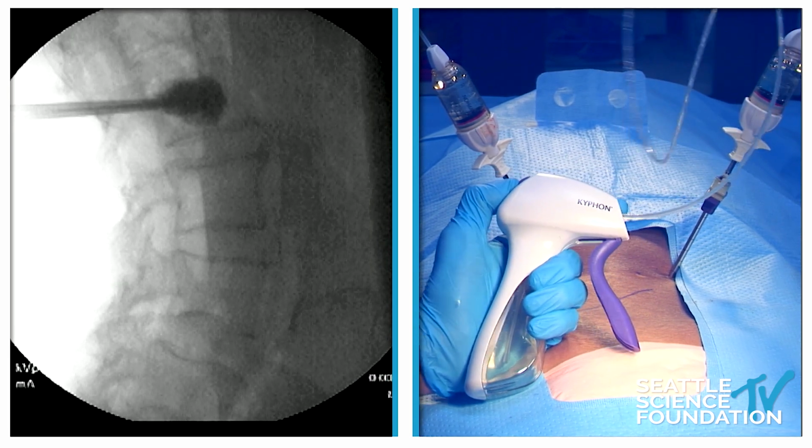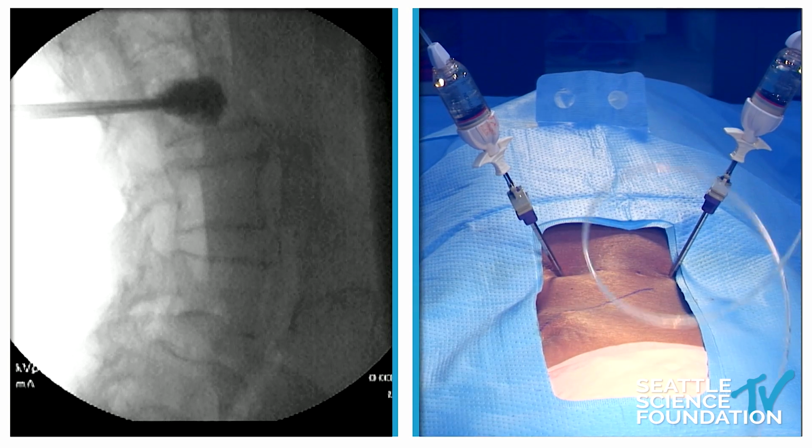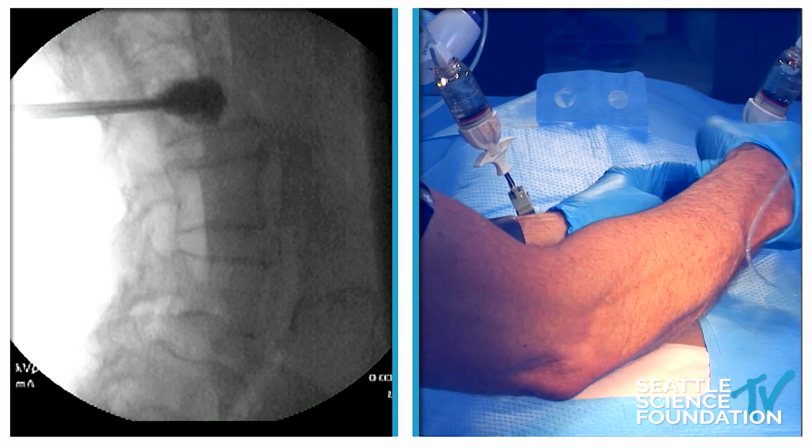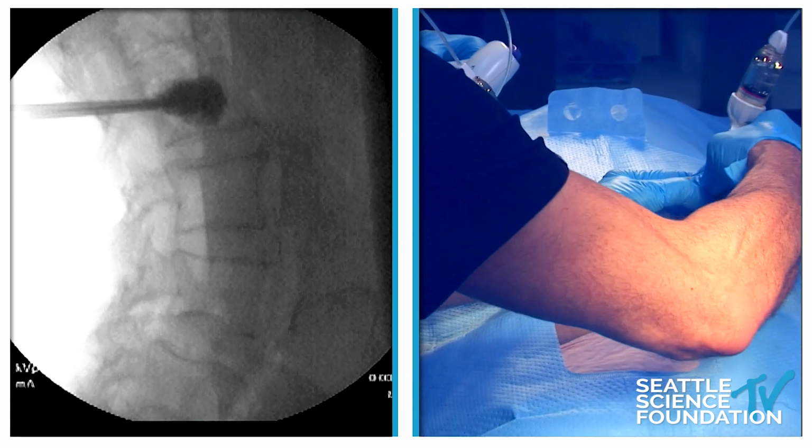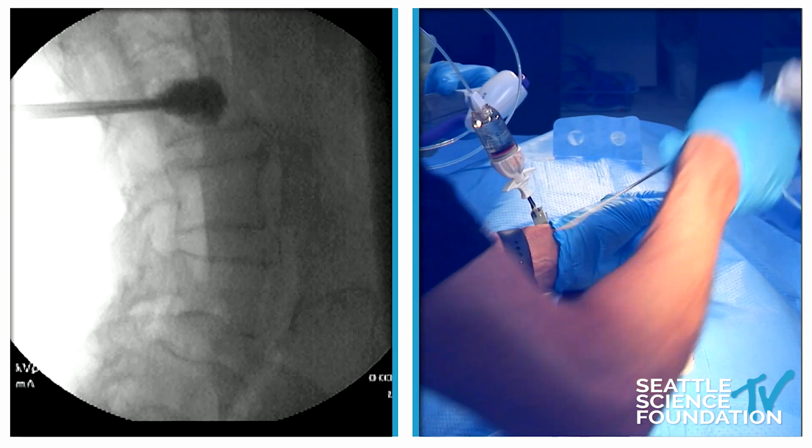So we're going to trigger that off, and this is really quite a good cement fill. I'm going to disconnect here, and we're going to put our stylets back in, and we're going to take an AP shot to see what it looks like.